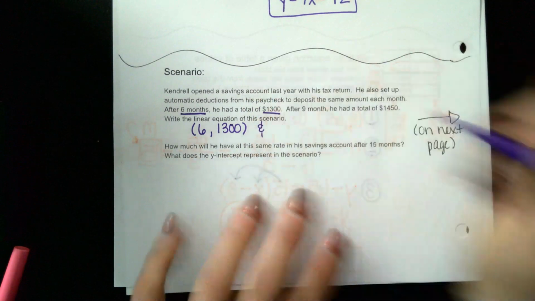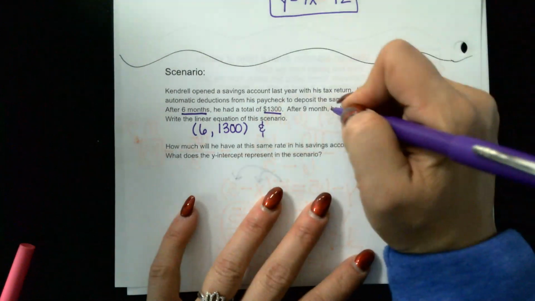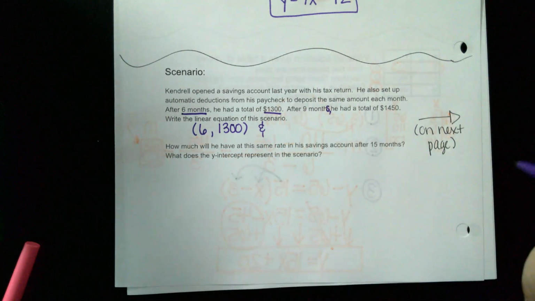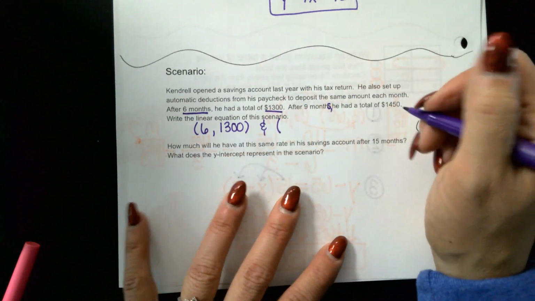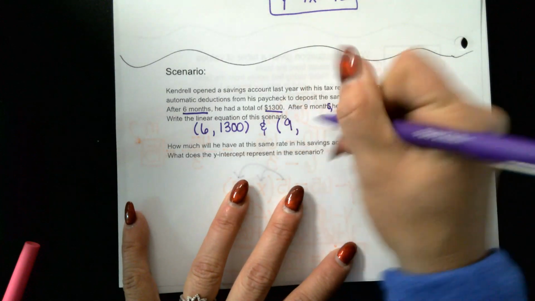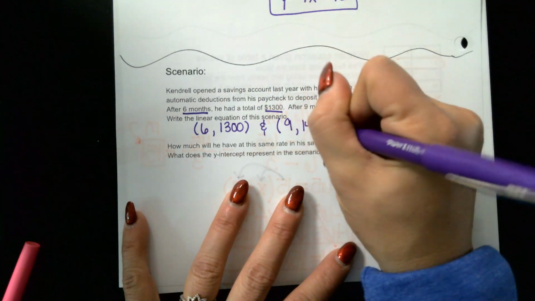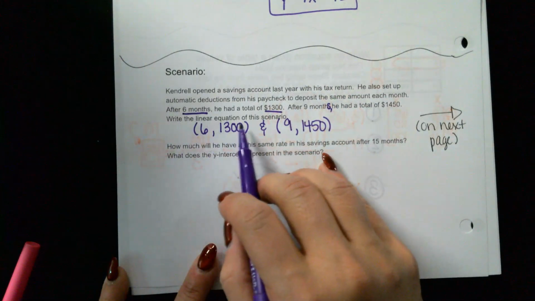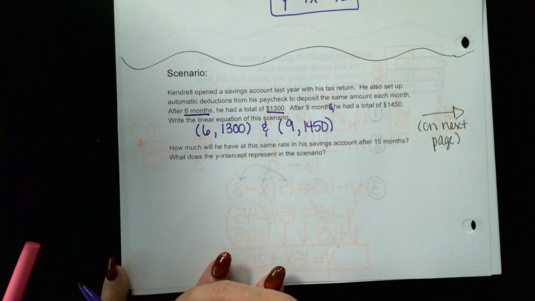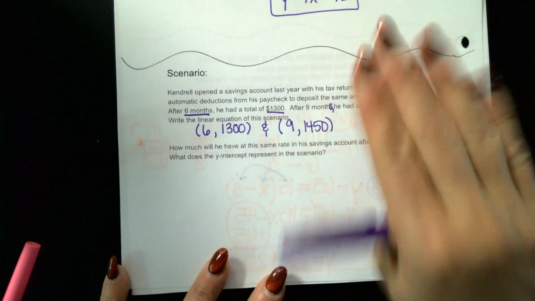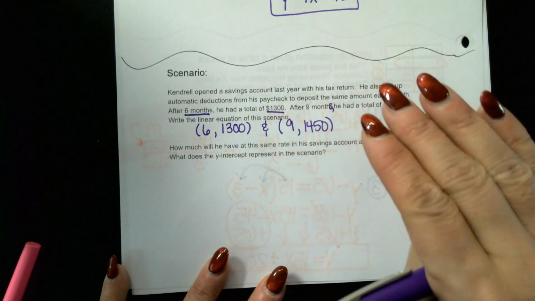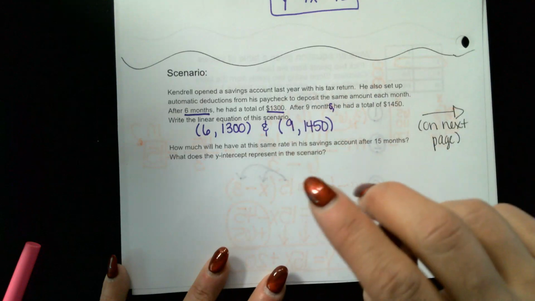My second ordered pair is going to be in the next sentence. After 9 months, he had a total of $1,450. What would that ordered pair be? 9, comma, $1,450. So then it says, write the linear equation of this scenario. We have 2 ordered pairs. We are going to follow the same process we just did up top. So even though it's a word problem, we're just doing the same thing.